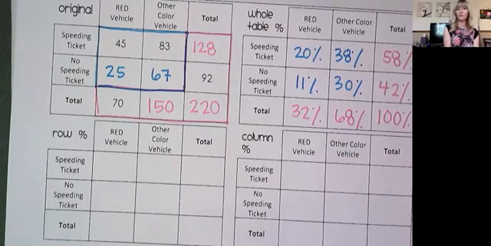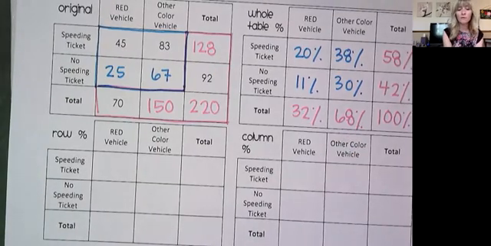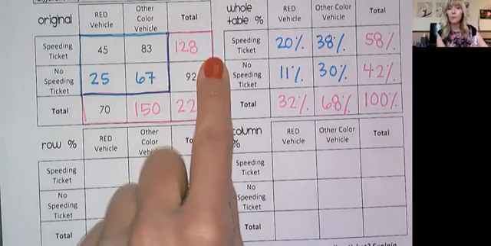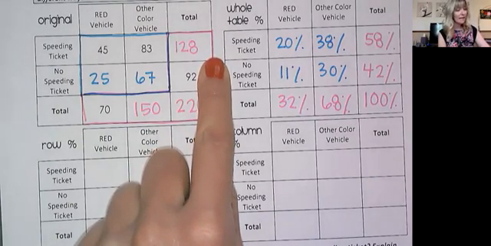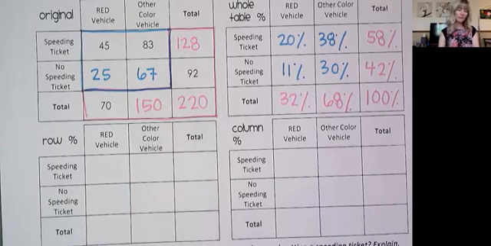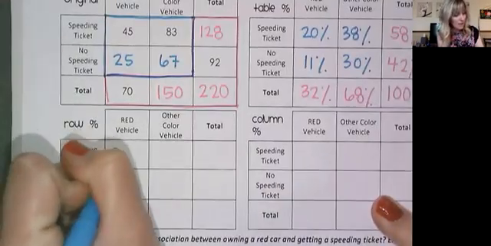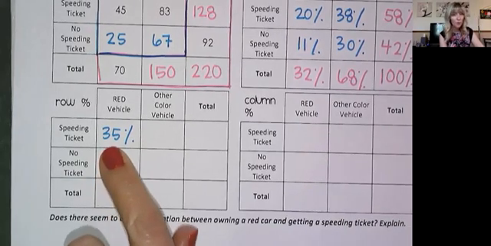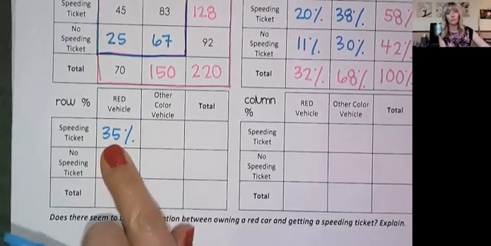So I'm not going to do 45 divided by 220. I'm going to do 45 divided by what? What do you think I'm going to divide by? If I'm only focused on this row, I am now only dividing by the number of people that got speeding tickets. So I did 45 divided by 128, and that gives me about 35%. It's a different percentage. So down here on my row percent, what I just found out is 35% of people who got speeding tickets also drive a red vehicle. That's what that's out of. I'm going to say that one more time. 35% of people who got speeding tickets also drive a red vehicle.